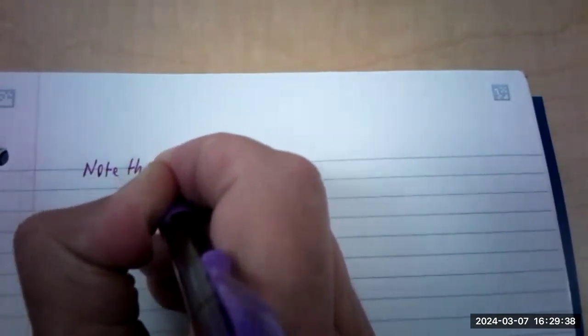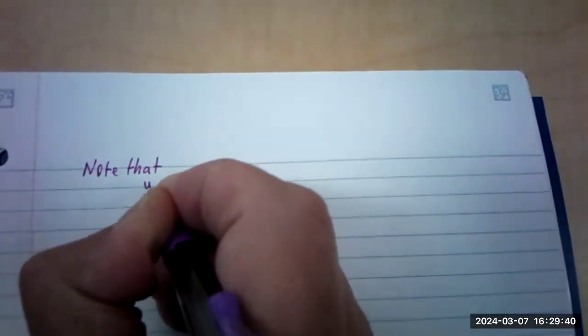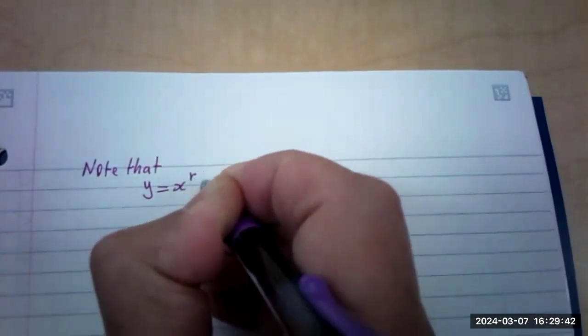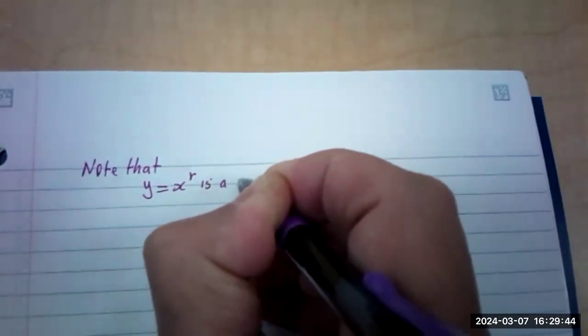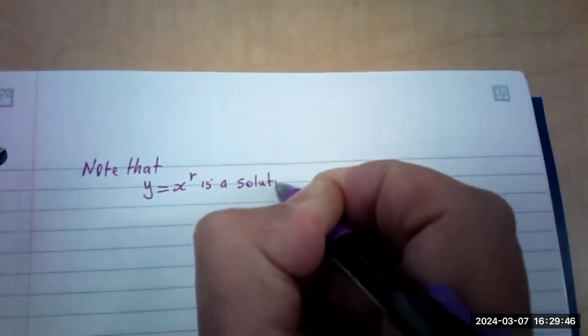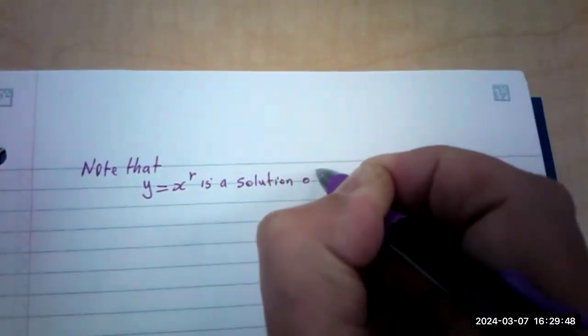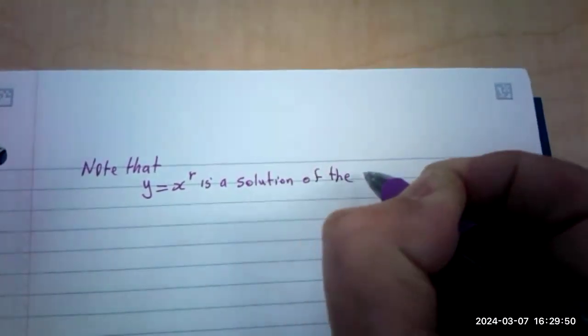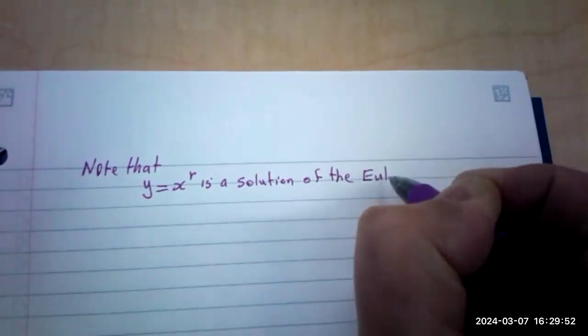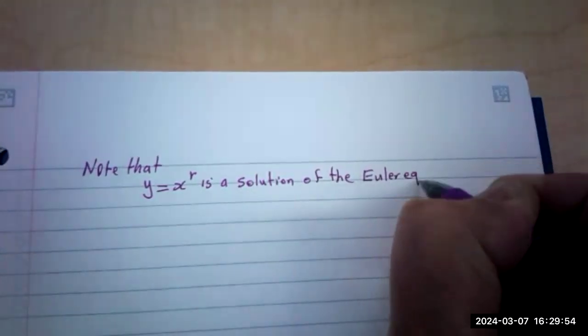So set it up. So this is it. The result is going to be, we can claim that, note that, that's a conclusion. Note that y equal to x to the r is a solution of the Euler equation. This one, of course.